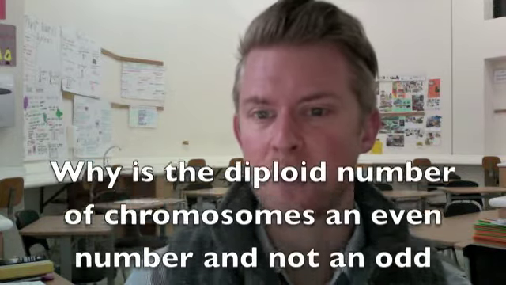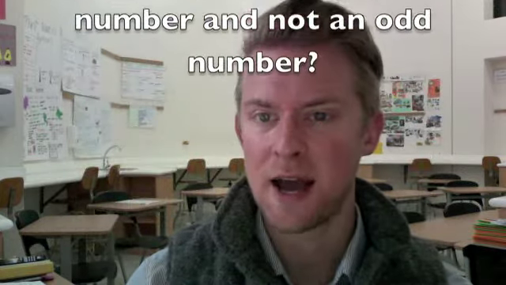With each of these species, the sizes of each chromosome vary from large to small, and we will make observations and generalizations based on the sizes and numbers of chromosomes once we look at karyograms. Once you have your table completed, I want you to look up why the diploid number of chromosomes follows this curious pattern of all being even numbers. Why is the diploid number of chromosomes an even number and not an odd number?